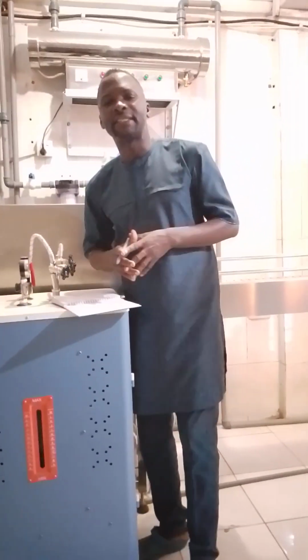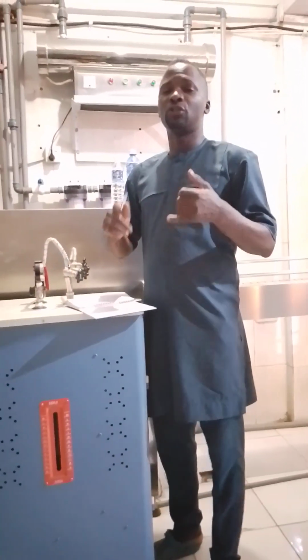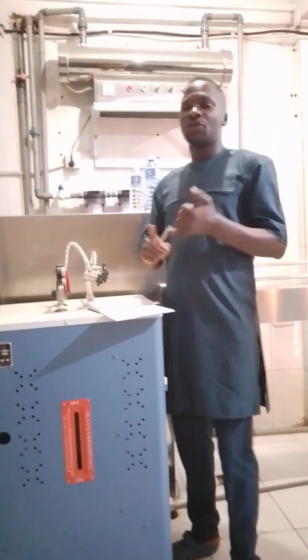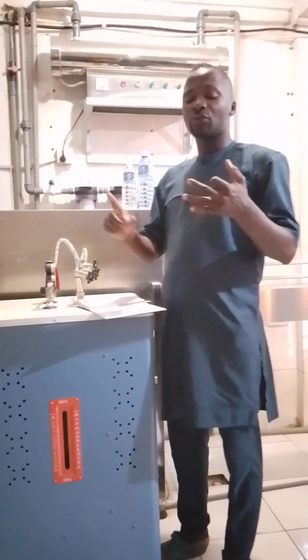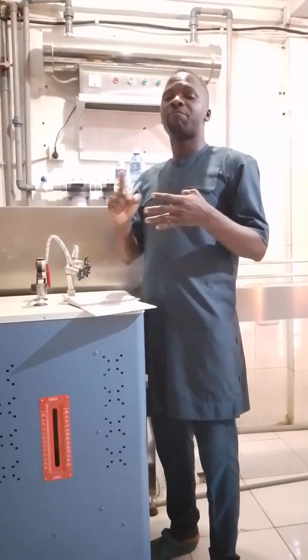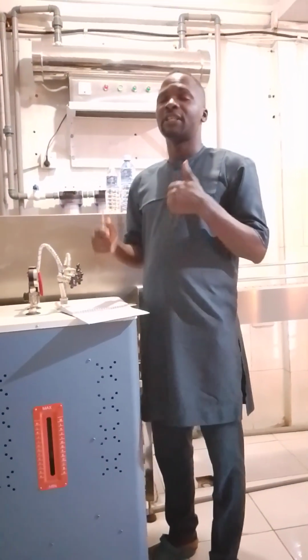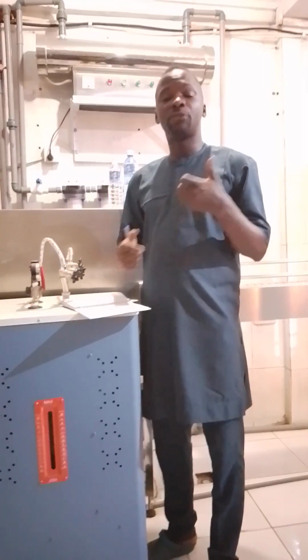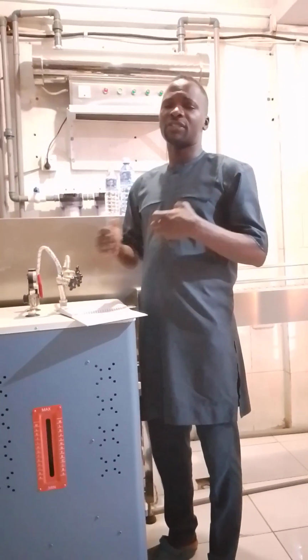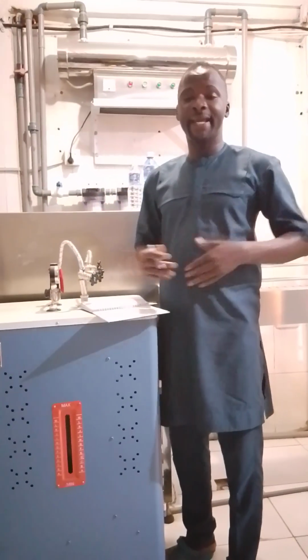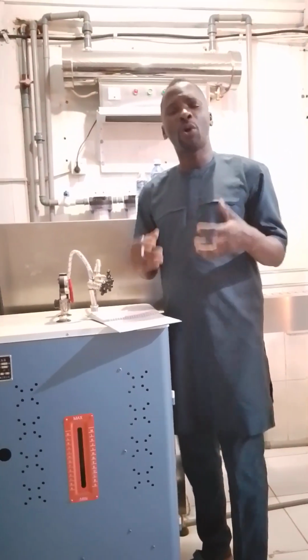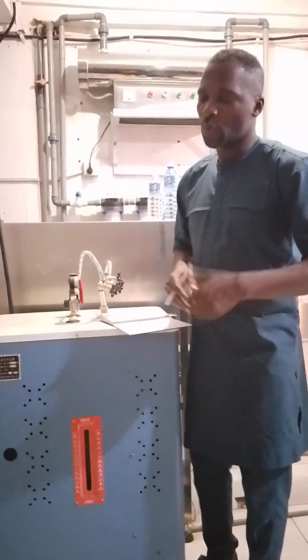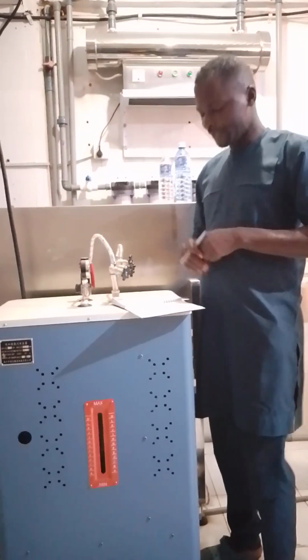If you must produce bottled water, you need to have a cap, a label, a shrink wrapper, and preform. You need to consider distribution cost, the cost of power, electricity, and also the cost of quality. Now let's look at them one after the other.